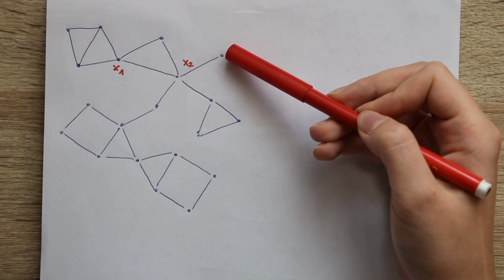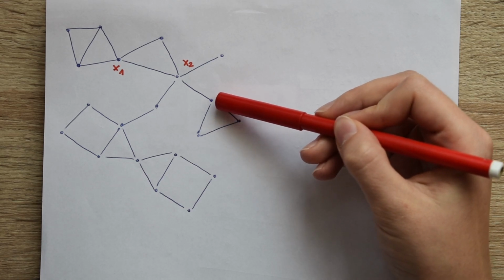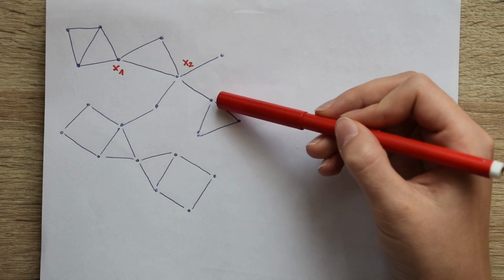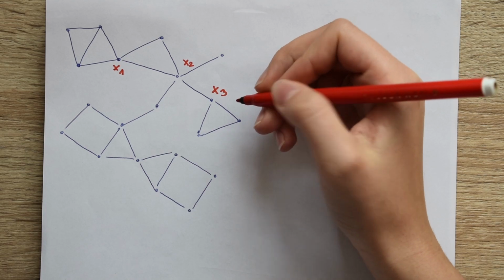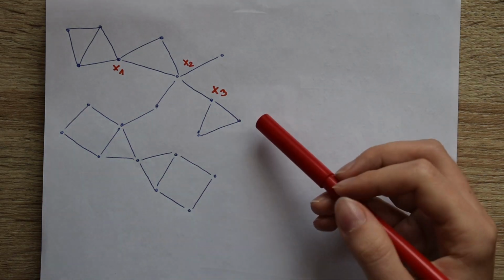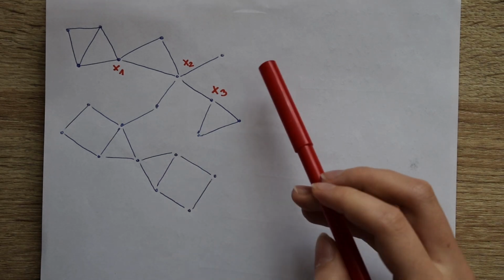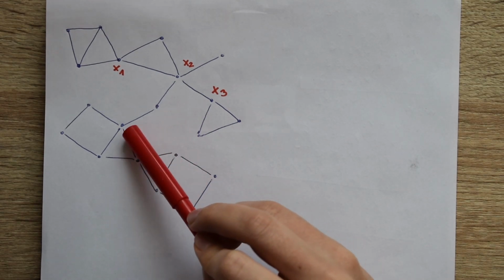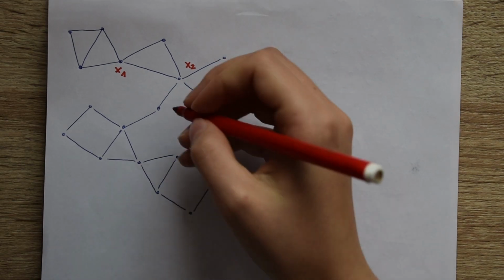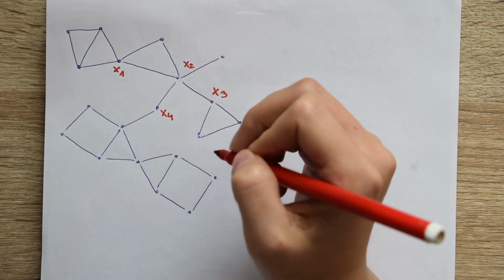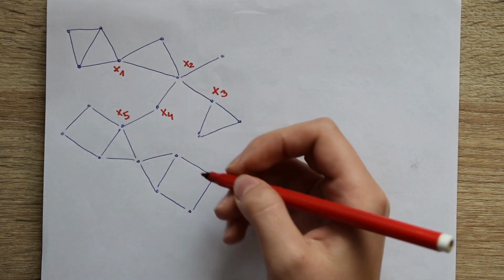This point is not an articulation, because if we remove it and all edges coming from it, the graph will be connected. But this point is articulation. Let's mark this node as x3. And these two nodes are not articulations. If we continue with this algorithm, we find three more articulations: x4, x5, and x6.